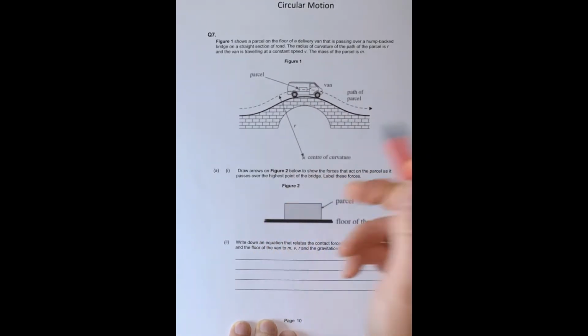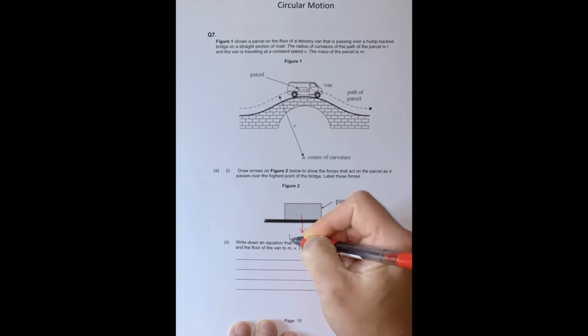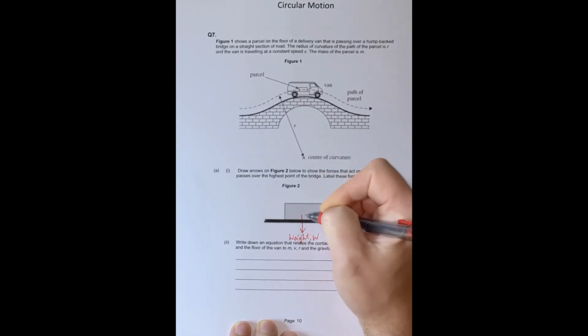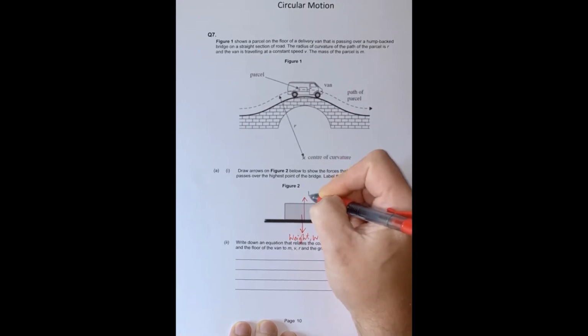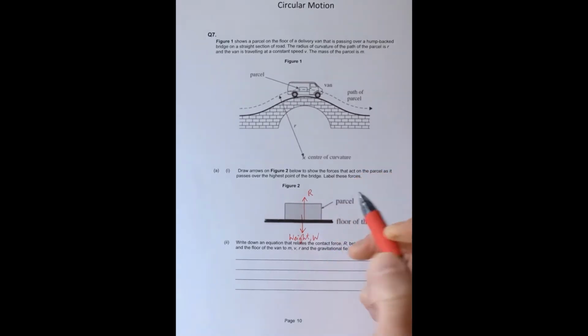It says draw arrows on figure 2 below to show the forces that act on the parcel as it passes over the highest point on the bridge. Label these forces. Well, we've got the weight of the parcel, and then the normal contact force, the reaction from the ground. I'll call it R for reaction. And they're the two forces acting. And so that's that one.